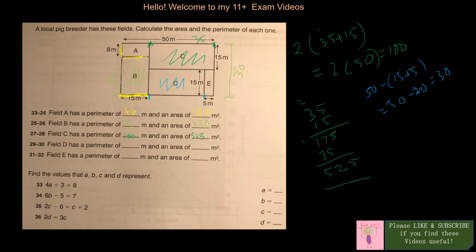Okay, so this one is 30, so it's 30 times 15. The perimeter is 2 times (30 plus 15), which is 90, 45 times 2. So field D has a perimeter of 90. And the area will be 30 times 15, that is 450.